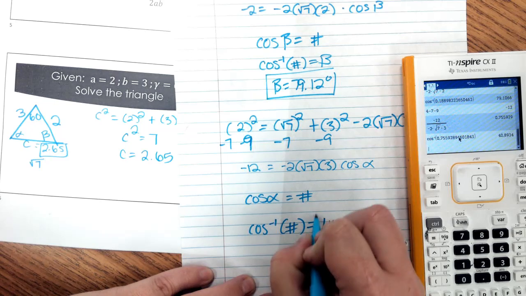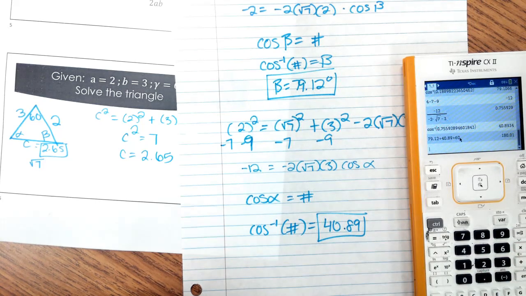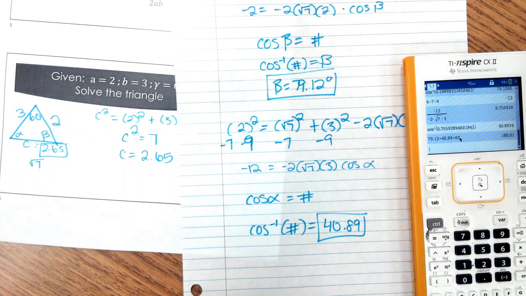Alpha is 40.89. Do you see how we would have ended up with a little bit of a difference? In fact, when we add all this up, does it give me over 180? Just a little bit. Yeah. So you see how we can't use those rounded numbers? Technically my rounded numbers are not quite right. I'm a little bit over what a real triangle is, but that's okay.